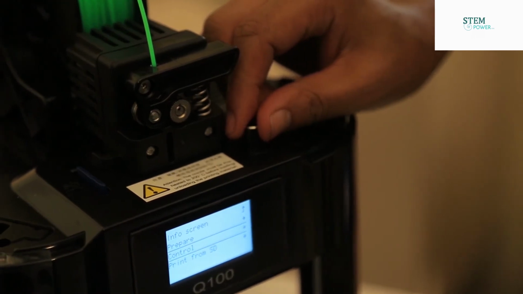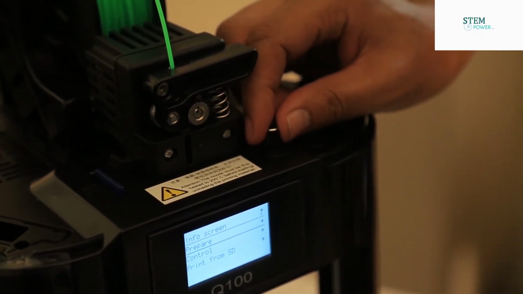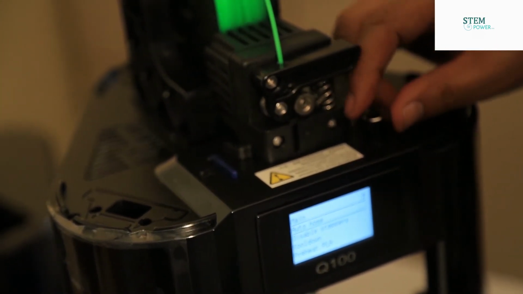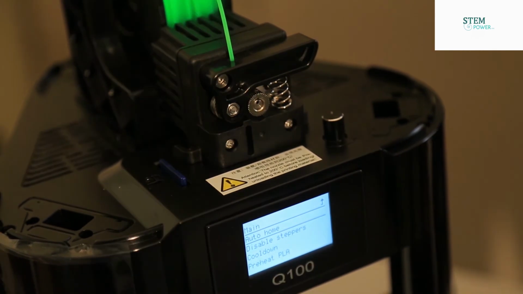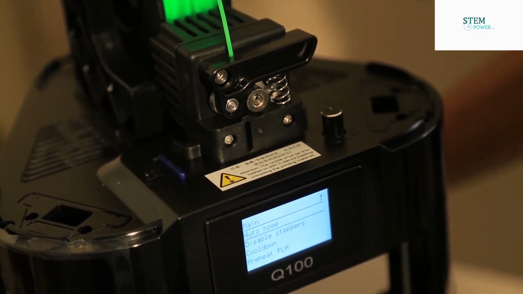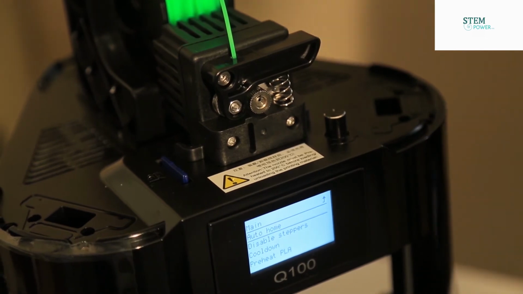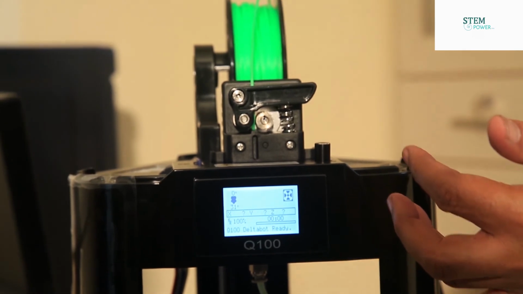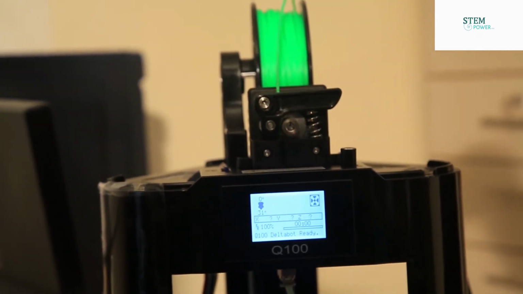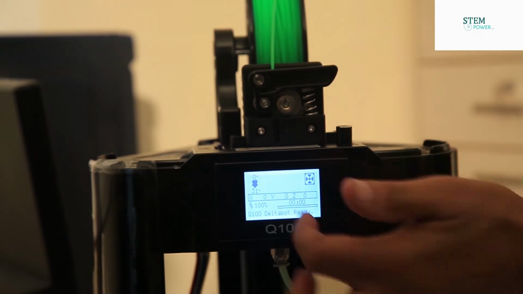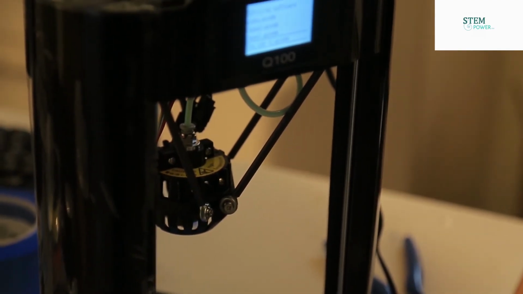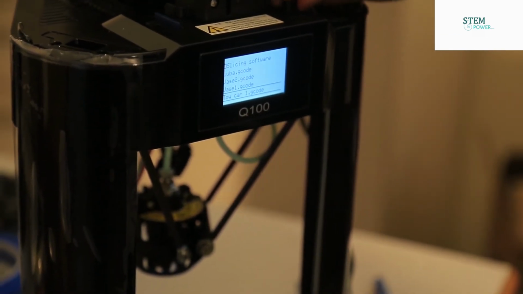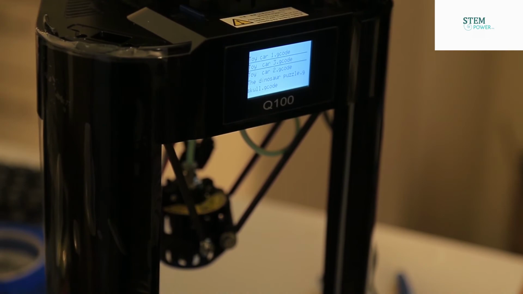On the setting part, first we have to set the temperature. For this PLA filament, the recommended temperature is around 200 degrees centigrade. XYZ position also needs to be set, but the auto home is the recommended one. Then we can start printing. The printing process can be from memory or directly from the computer through a USB cable.